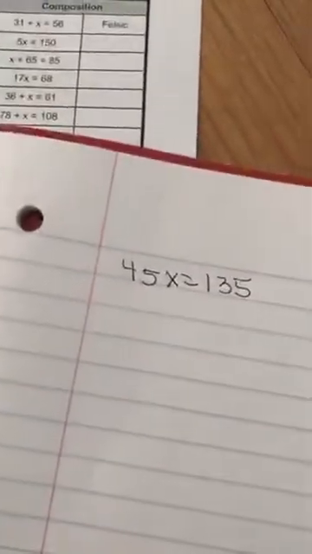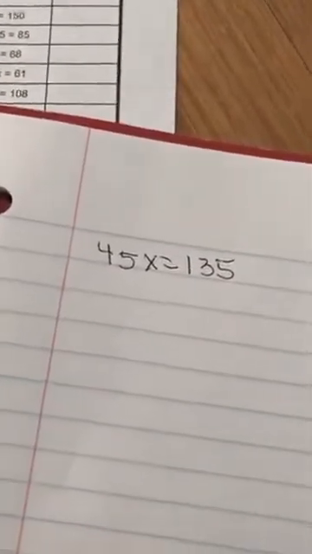First thing I have to do is find the variable. Who's going to tell me what is the variable in this problem? 45x equals 135. What is my variable? X. Good.